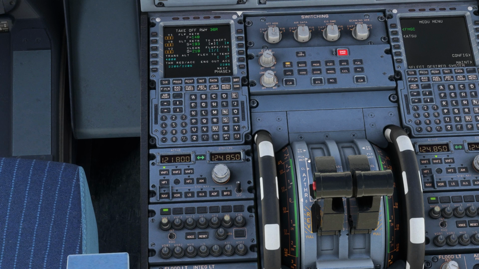You will move your throttle from flex to climb. But as we are not flying an actual plane and this is flight simulation, we don't have to calculate the flex temp. We have to simply go with the maximum throttle, TOGA, which is takeoff and go around, used for maximum thrust.